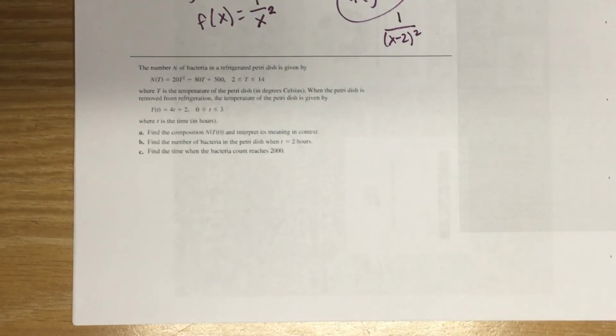We can do it. The number N of bacteria in a refrigerated petri dish is given by N of T equals 20 T squared minus 80 T plus 500, where T is between 2 and 14, where T is the temperature of the petri dish.